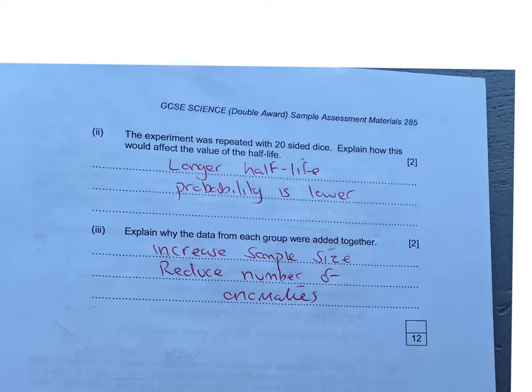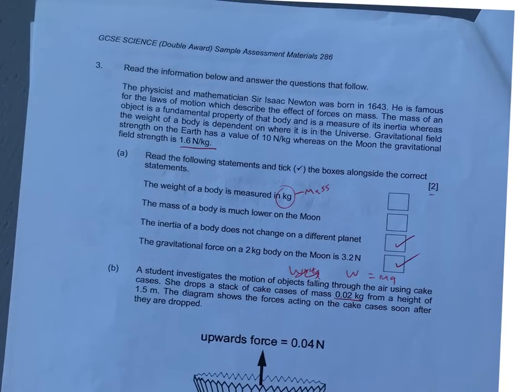Explain why the data from each group was added together. You're going to increase the sample size if you add loads of groups together, and that's going to reduce the number of errors, reduce the number of anomalies. That brings us then to question 3. There's a little bit of information that you may have to pick out here.